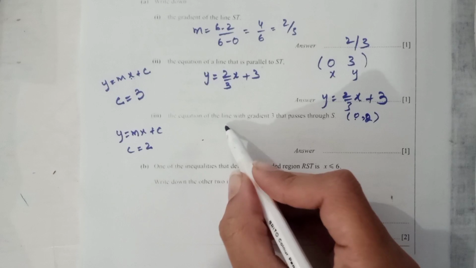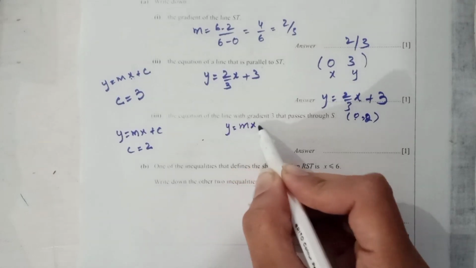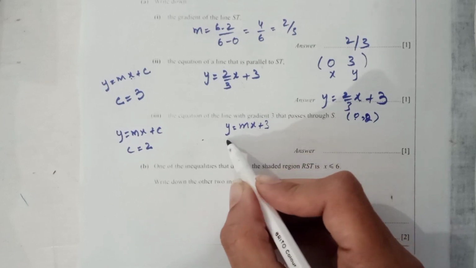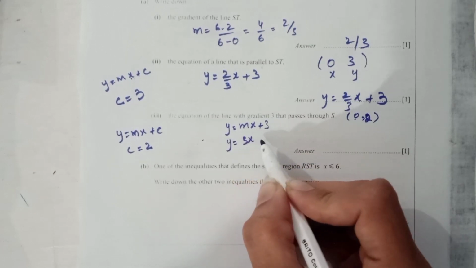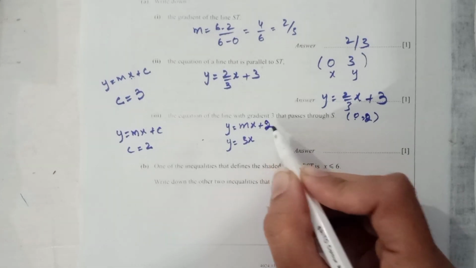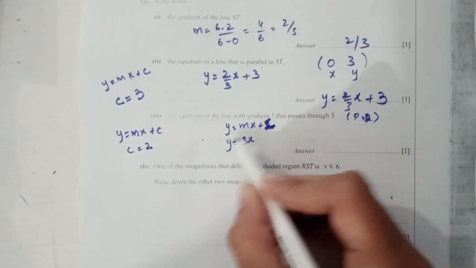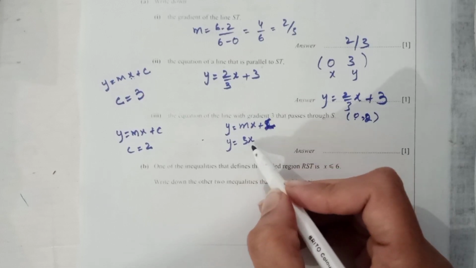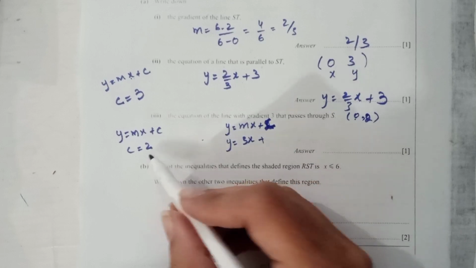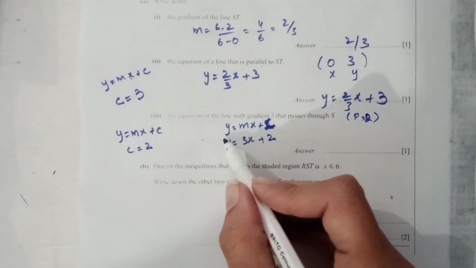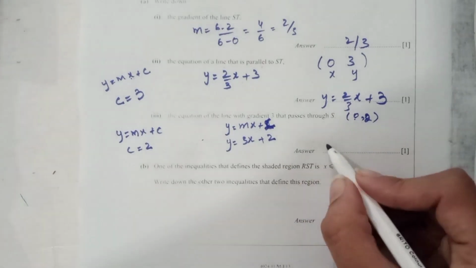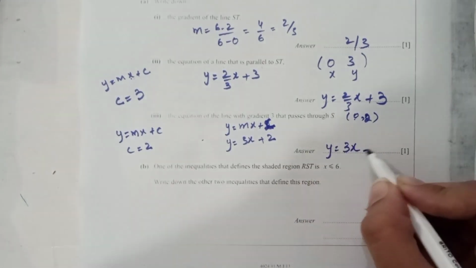Now put this value in the equation of the line, y equals mx plus c. The gradient is already provided to us, that is 3, so 3x, and c is 2. This is the equation of the line with gradient 3 that passes through S: y is equal to 3x plus 2.